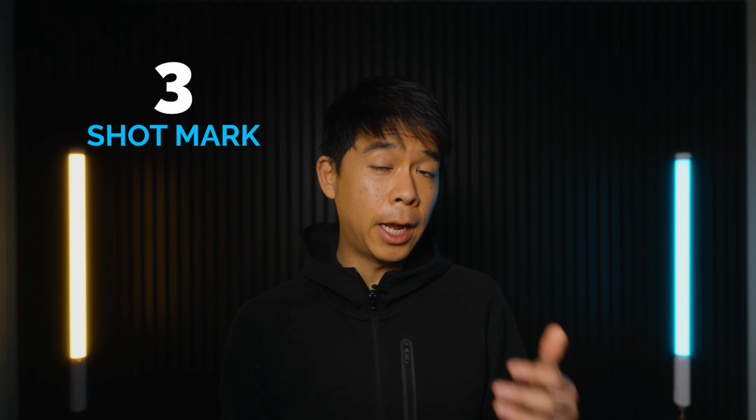The next one is a feature for video, and it's the shot mark. You're able to add a shot mark while you're shooting your video or while you're playing back a video. Maybe there's a point in a video that you're filming that you want to address, or that you really liked, or that you want to emphasize for your editor or for yourself when you edit it later.